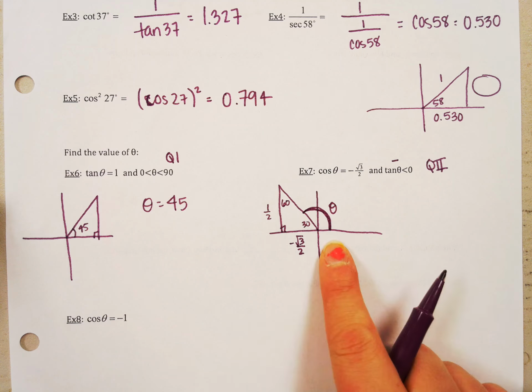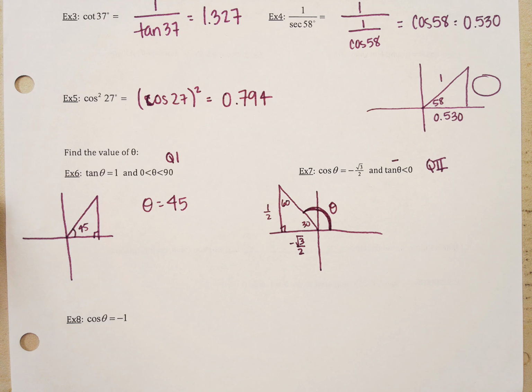Okay, so to find that, we do a backwards version of what we did before. If I gave you sine of 120, you could draw your reference triangle in quadrant 2, and then come up with your reference angle by doing 180 minus that.